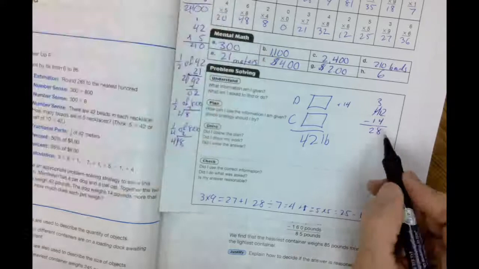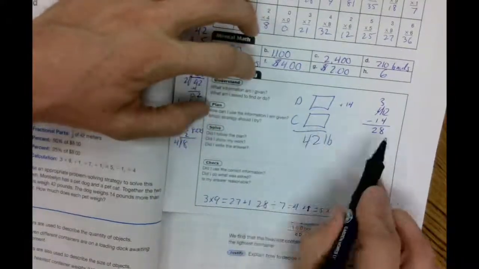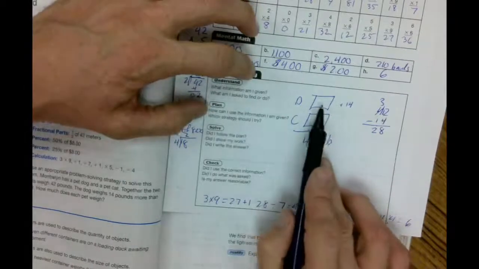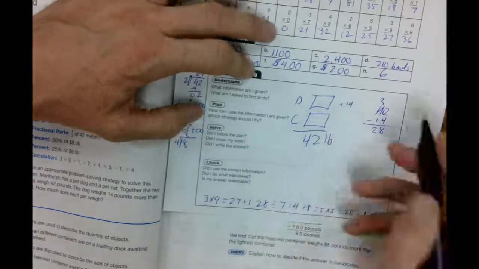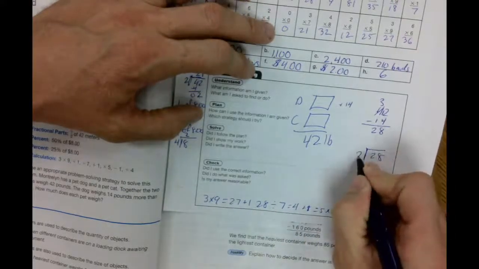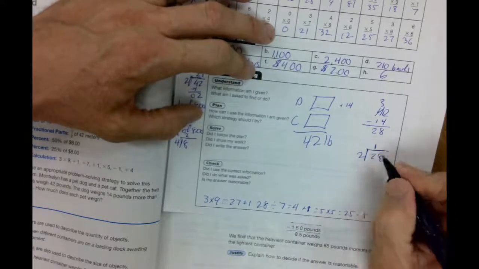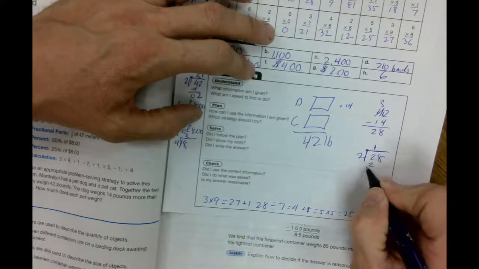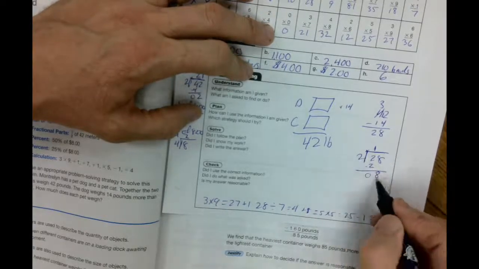So now I got 28 pounds, and I want to take that 28 pounds and give half of it to the cat and half of it to the dog, and then when I do that, I'm going to add the 14 more that the dog weighs. Okay, so let's go ahead and take 28 divided by 2. How many times does 2 go into 2? 1 time. 1 times 2 is 2, and you subtract. You get 0. Bring down my 8. How many times does 2 go into 8?